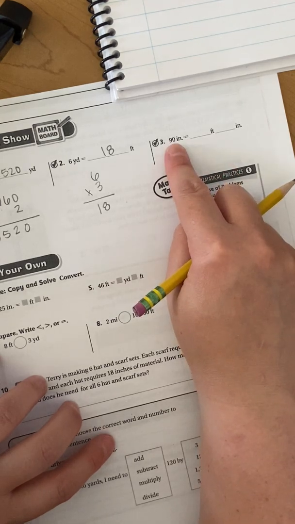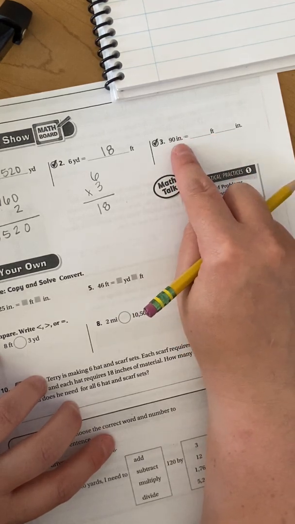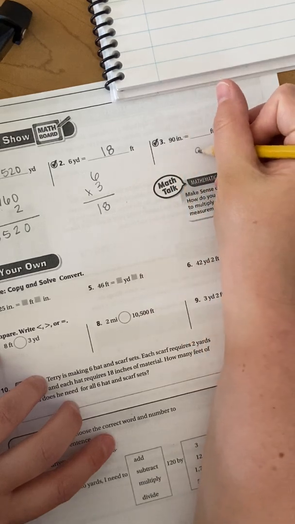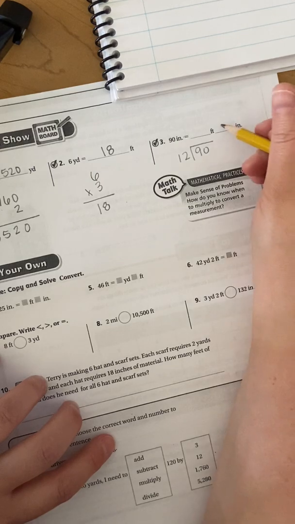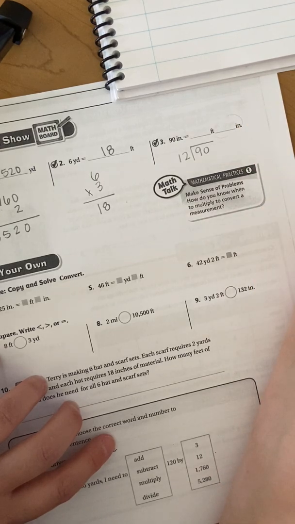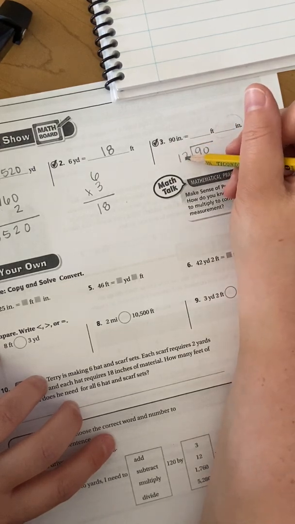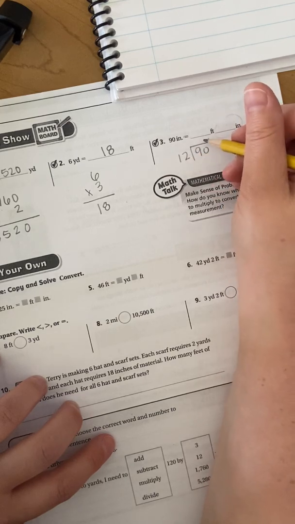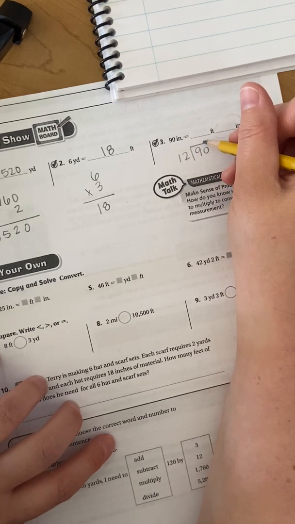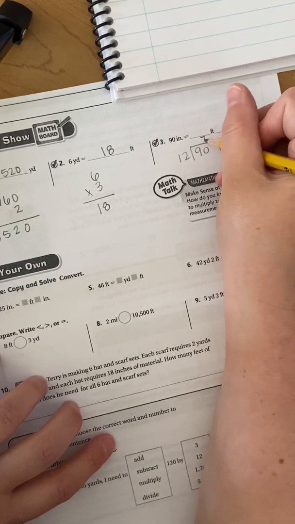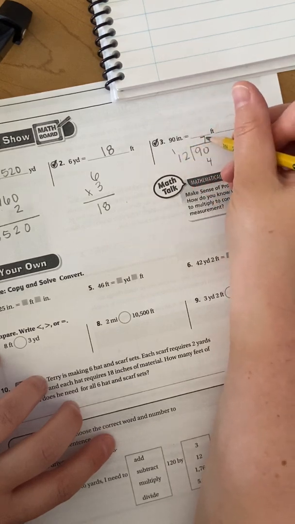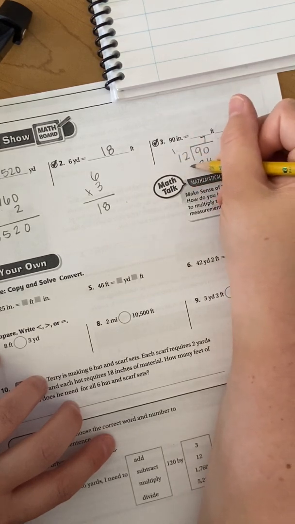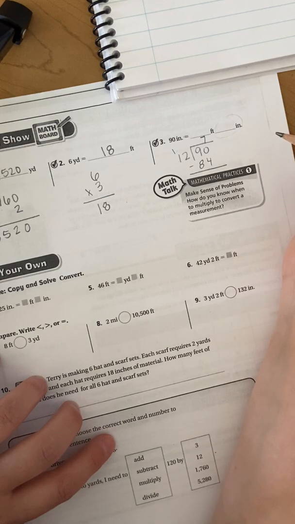90 inches into feet and inches. So now I need to divide, because I'm going to take 90, divide that by 12, and find my remainder. 12 goes into 90 7 times. 7 times 12 is 84.